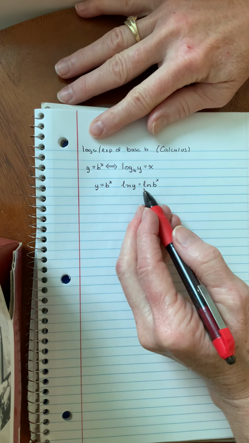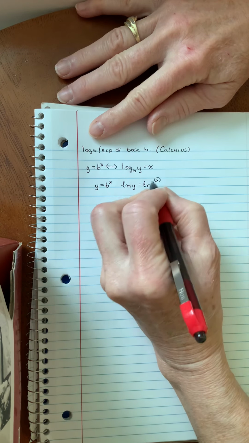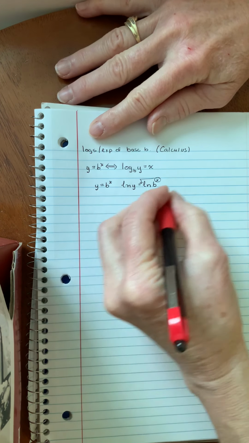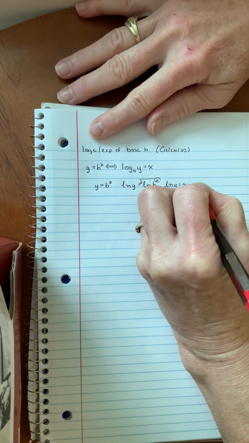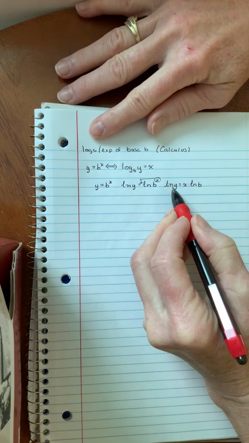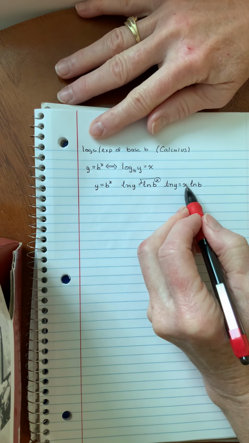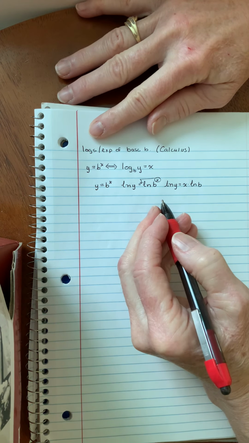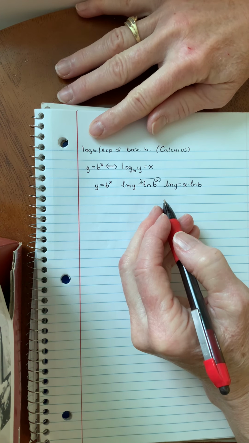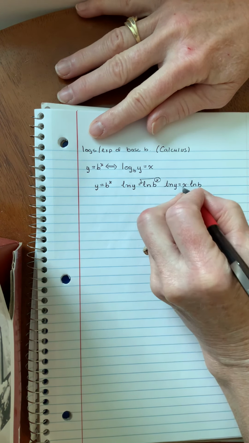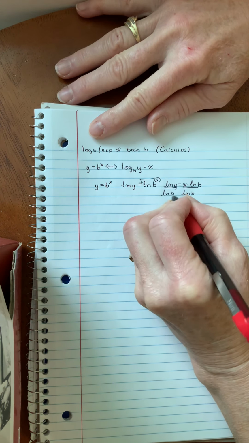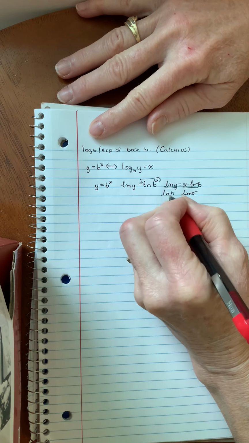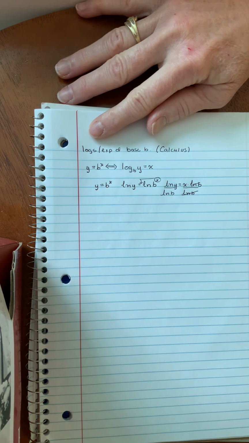So according to log properties, this can come down here. So what I end up with is the fact that the ln of y is equal to x times the ln of b. Now ln of y is a variable, x is a variable, ln of b is a constant. So if I want to solve for x, then I could divide both sides by ln b, cancel that, and I get ln y divided by ln b equals x. So I have that information.